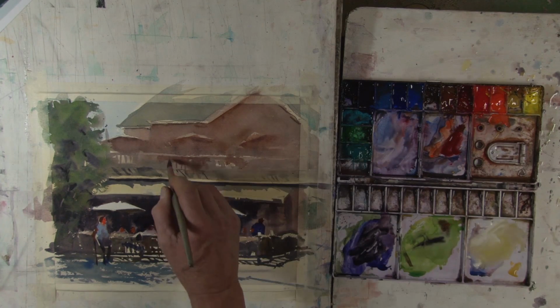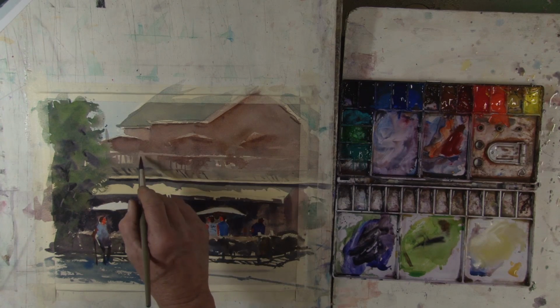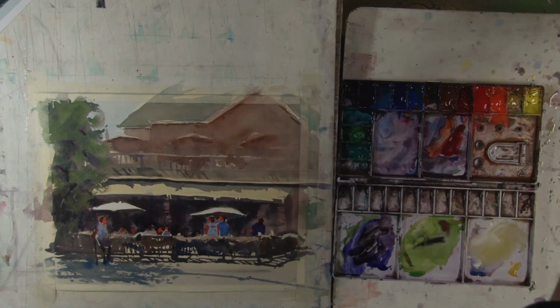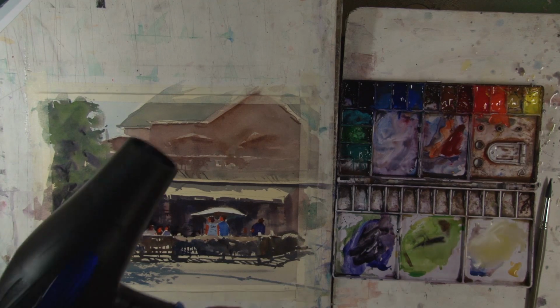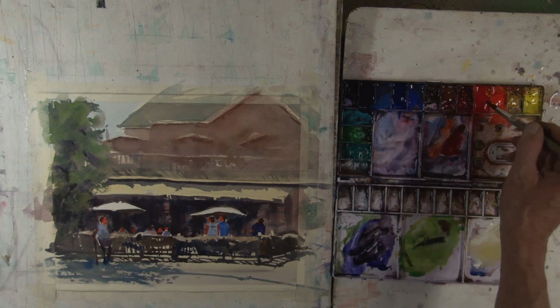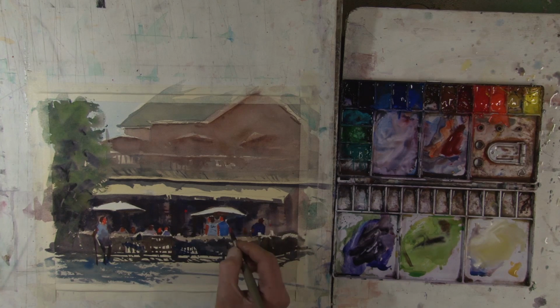And when you have a section that's wet and you want to maintain some definition in your strokes, you need to make sure that your brush is drier than the paper. There's less water on your brush than the paper. In other words, more pigment.